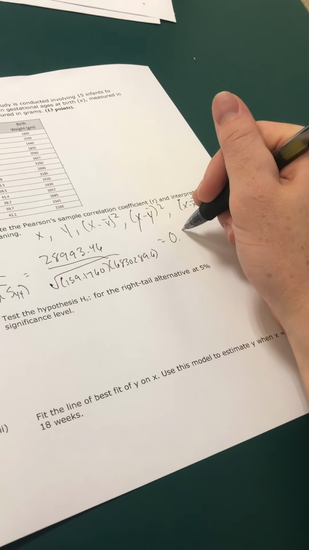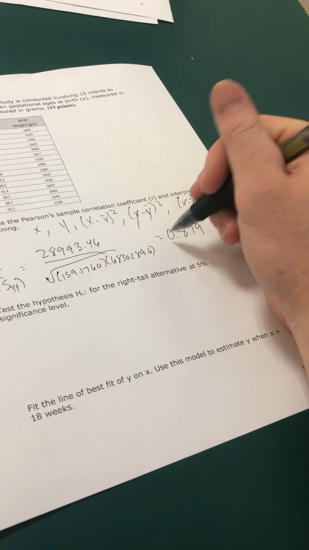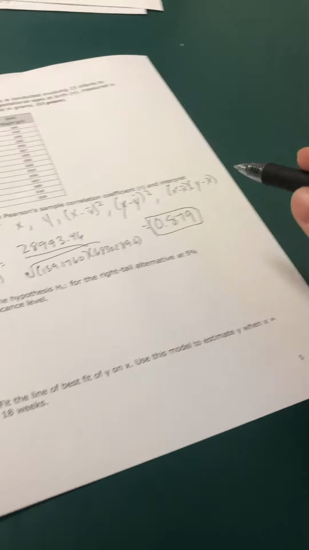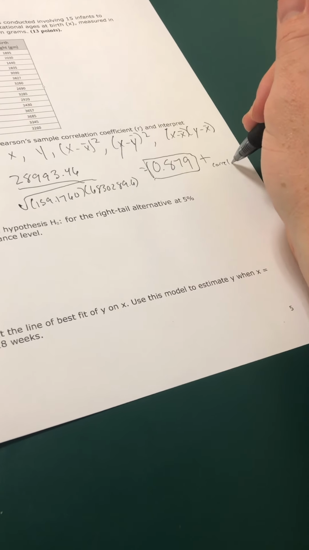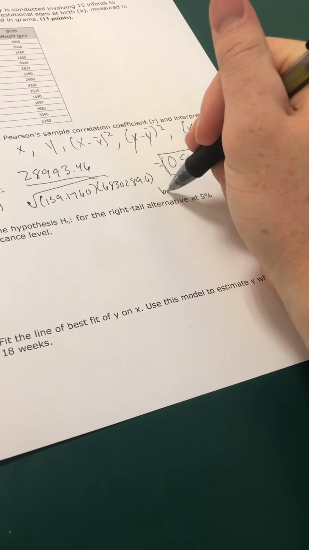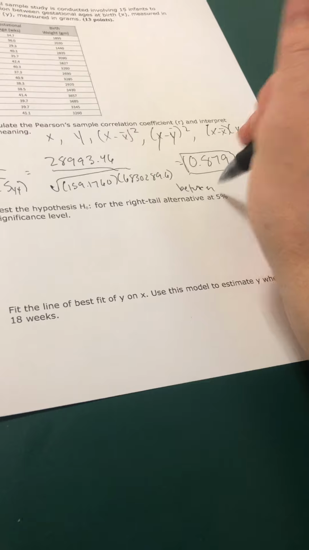We get 0.879. And this means that there is a positive correlation between X and Y.